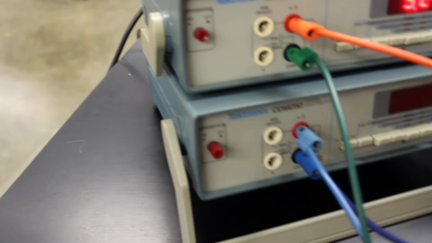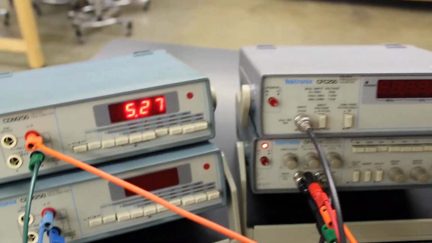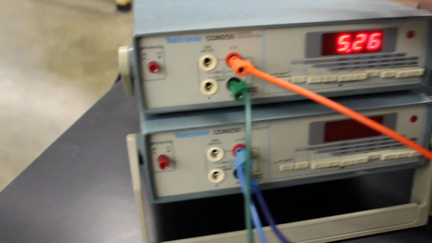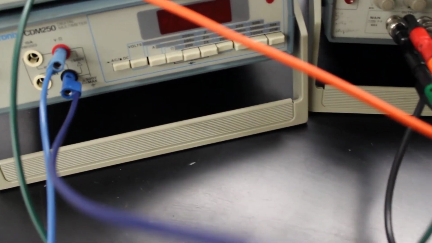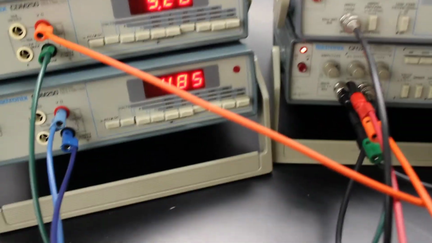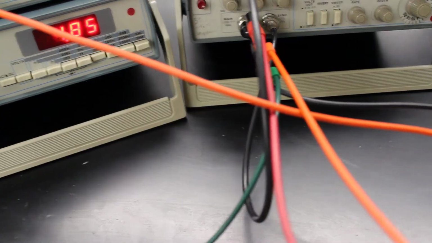You've got to be careful not to cross grounds. The low side of all these devices that are plugged into the wall, they're all connected to the third prong of the plug. So they're all internally connected. That's why it's called a common ground. So now I've got the bottom voltmeter connected across the capacitor.